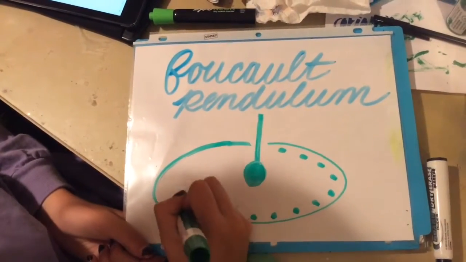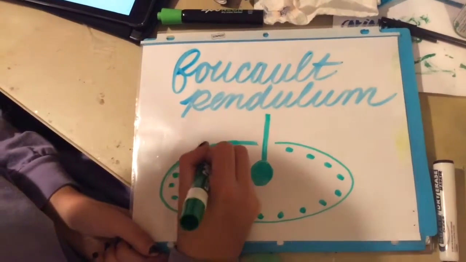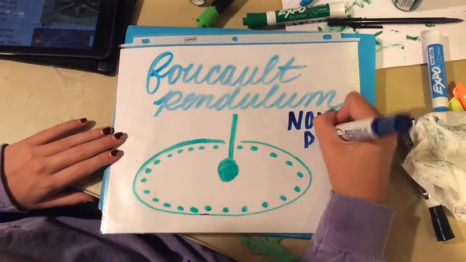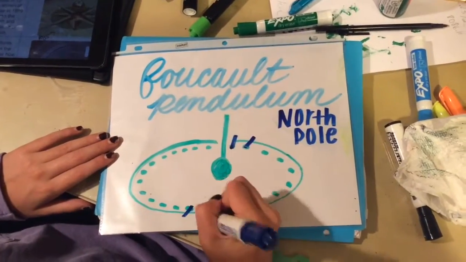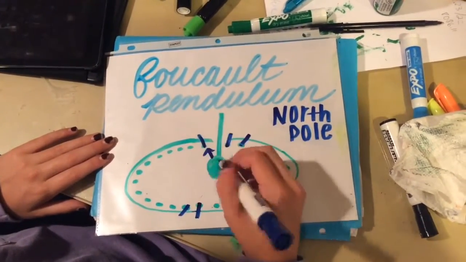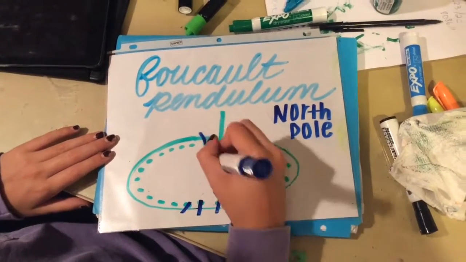The Foucault pendulum works best at the North and South Pole because it's rotating at 360 degrees. In the North Pole, the Foucault pendulum rotates counterclockwise, so the pegs at the top get knocked down going left and the pegs at the bottom get knocked down going right.